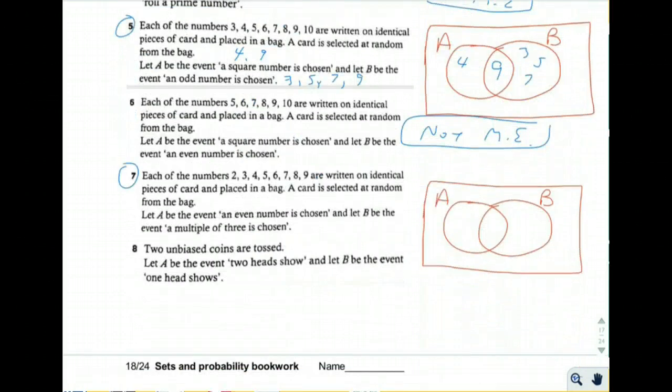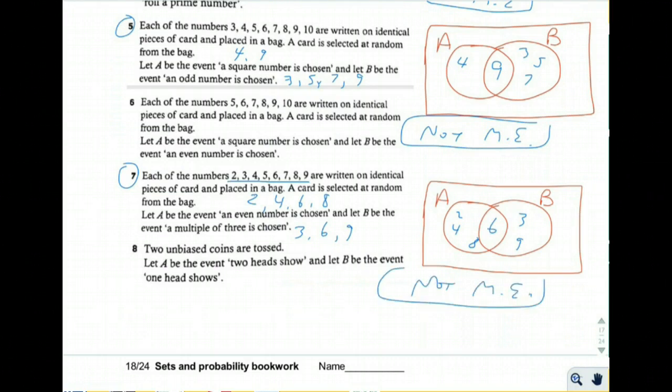Okay, now let's look at the last one, 7. Each of the numbers 2, 3, 4, 5, 6, 7, 8, 9 are written on cards and put in a bag. A would be the event an even number is chosen. Even numbers here would be 2, 4, 6, and 8. And B would be the event a multiple of 3 is chosen, which would be 3, 6, 9. Now let's see if there's overlap here. 2, 4, 6, 8 overlap with 3, 6, 9. Yep, there's an overlap of 6 there, so we should write the 6 in the middle, and that would mean that they are not mutually exclusive. Okay?